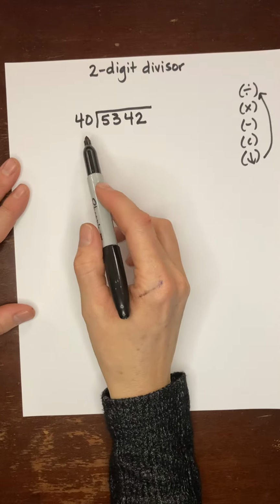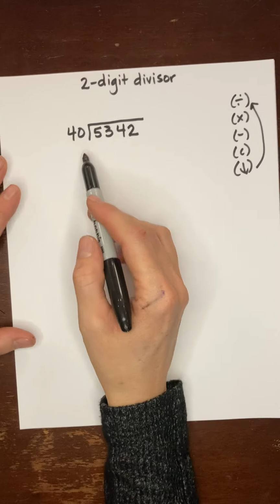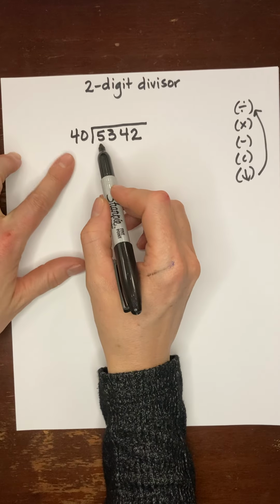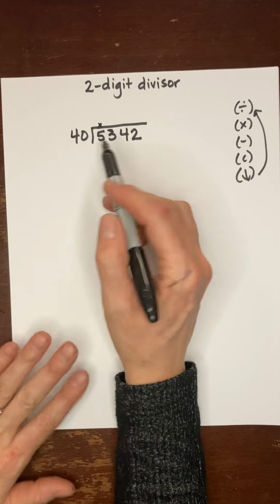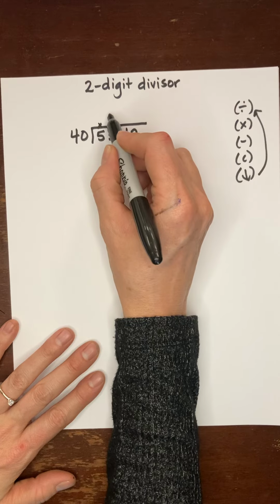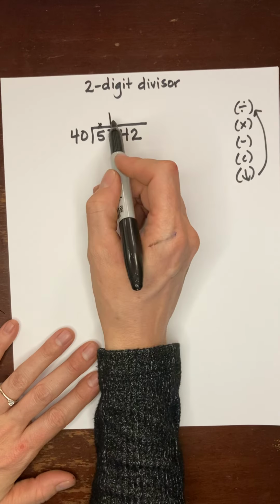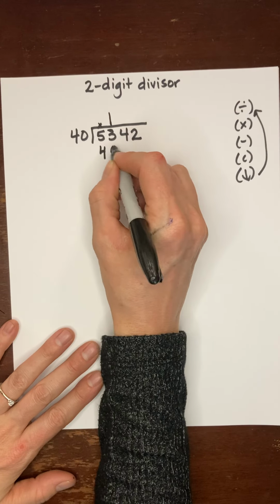All right, let's look at another example with a 2-digit divisor. So 40 into 5, nope, that doesn't work. Let's put a mark there. 40 into 53, yes. How many times does 40 go into 53? Only one time. Let's multiply. 1 times 40 is 40.